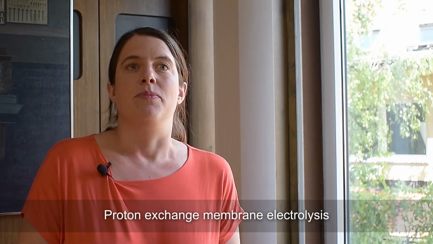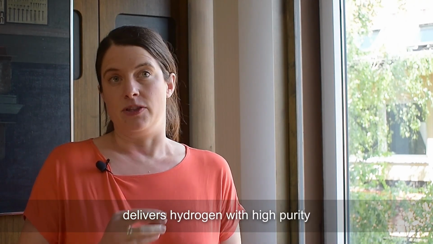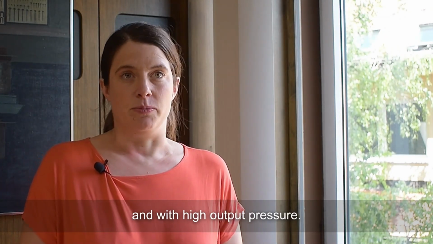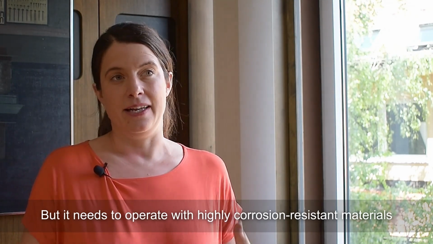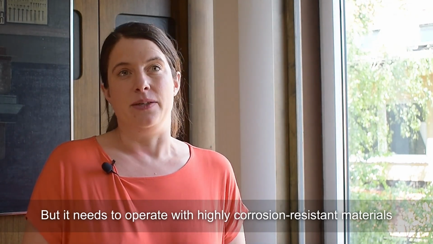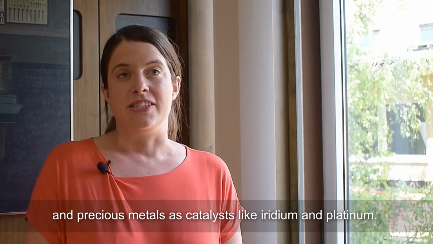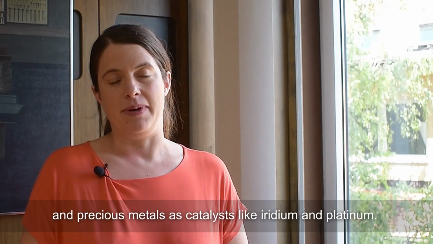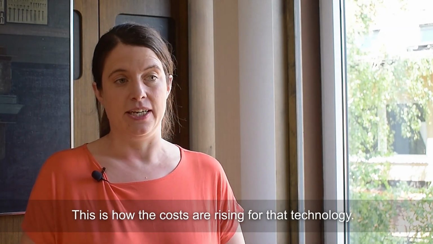Proton exchange membrane electrolysis operates at high current densities, delivers hydrogen with high purity and with high output pressure. But it needs to operate with highly corrosion-resistant materials like titanium bipolar plates and precious metals as catalysts like iridium and platinum. This is how the costs are rising for that technology.